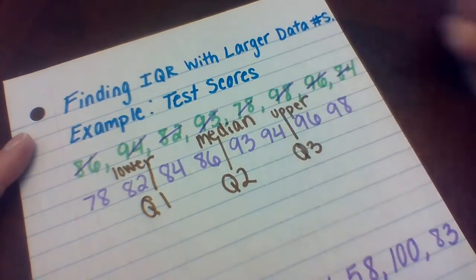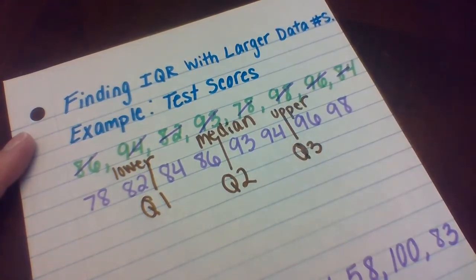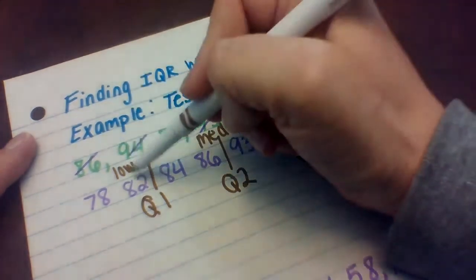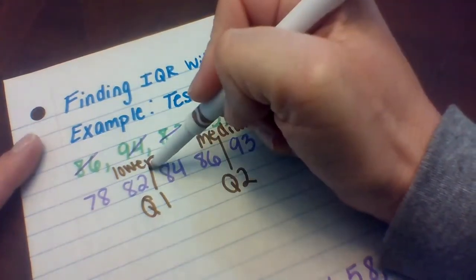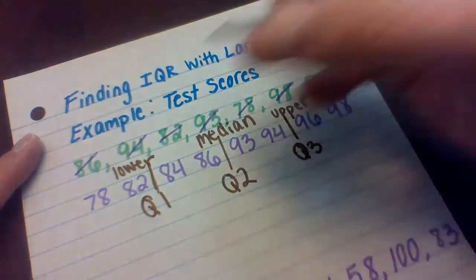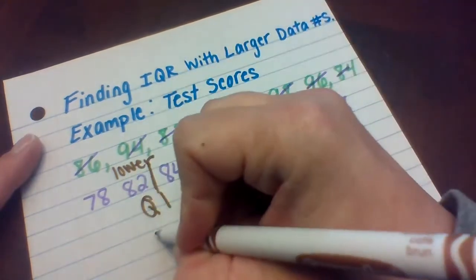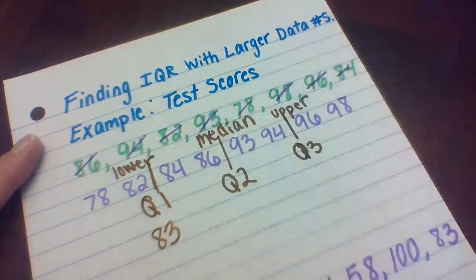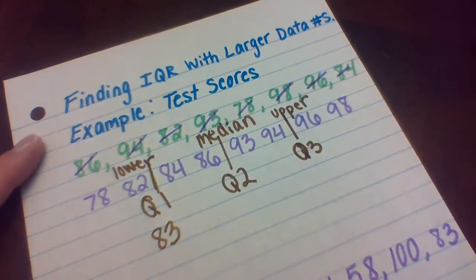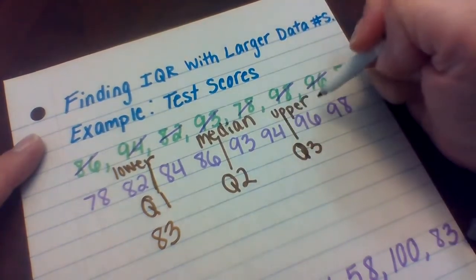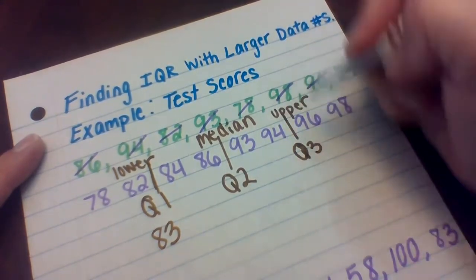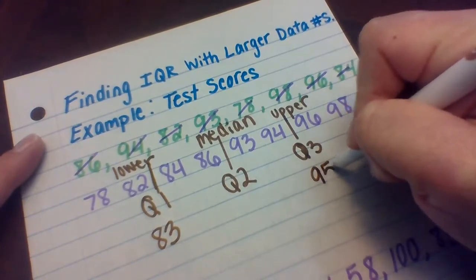Now, the tricky thing is, what are those? Because my quartile 1 is in between 82 and 84, and it is not a number in the data, so I'm going to have to find a number between 82 and 84, which actually turns out to be 83. And then in between 94 and 96, I would have 95.